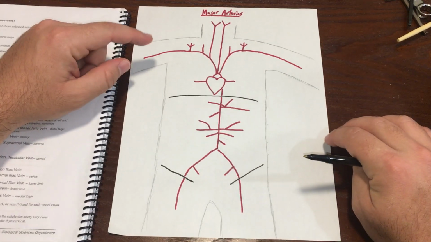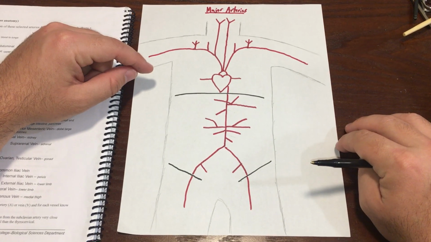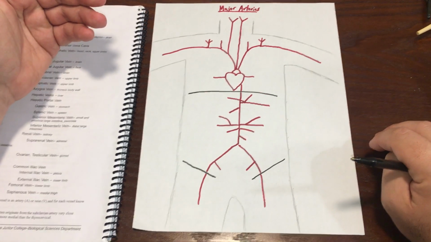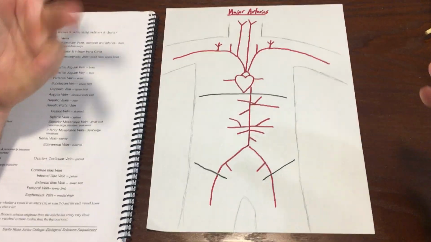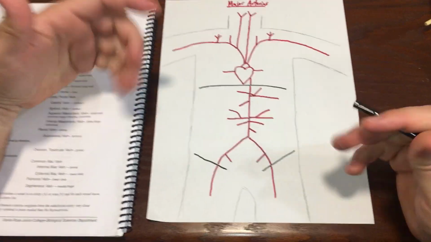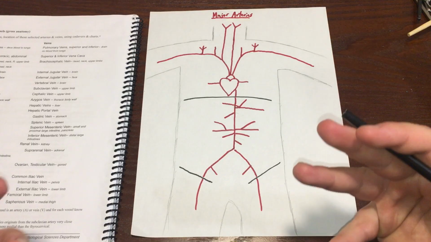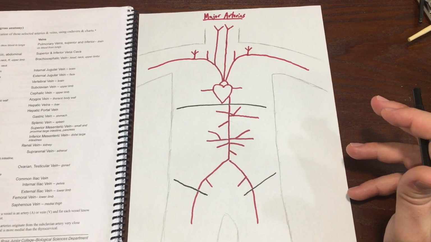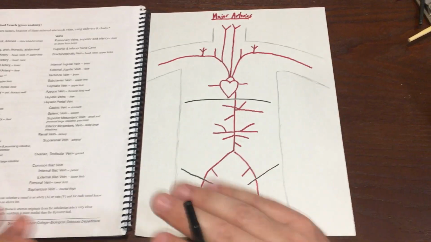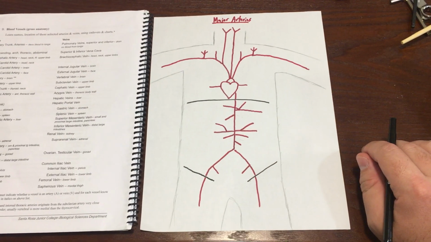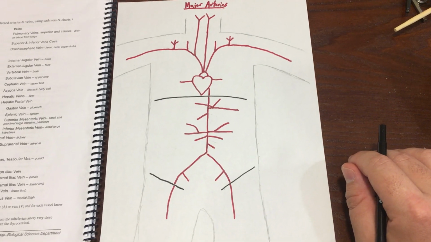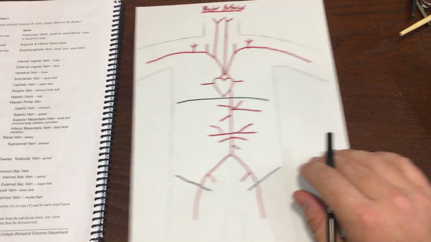Hello. All right. So this will be the video for the roadmap for the major arteries that we want you to learn for this class. We've only picked the major arteries, ones that are really important, that stand out. There are a lot of vessels and arteries in the body that you could memorize, but we think that'd be kind of a waste to remember that many arteries. So we've chosen a few.